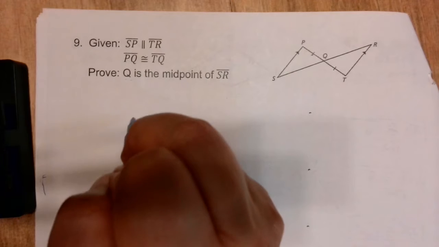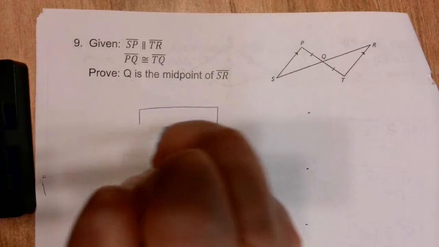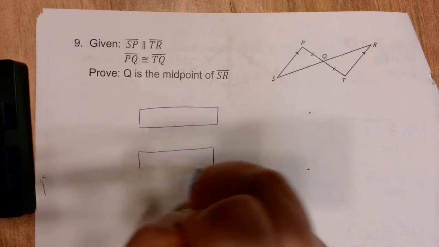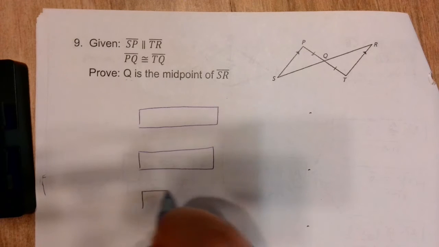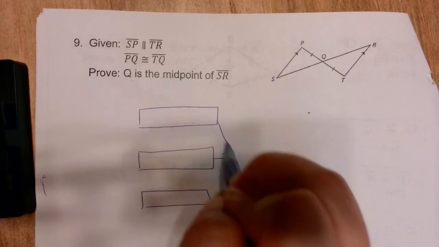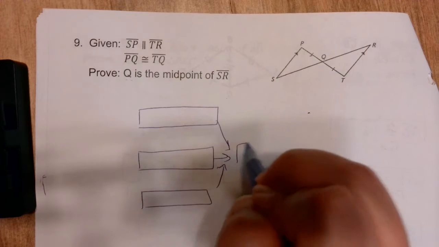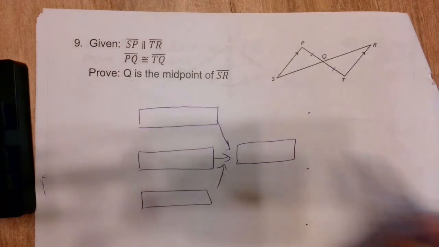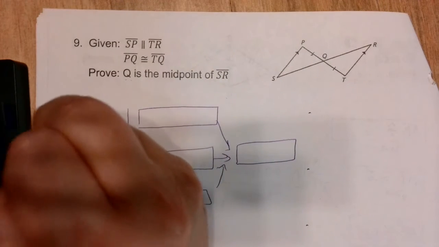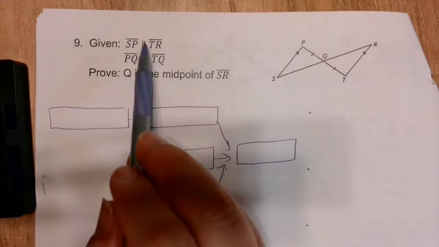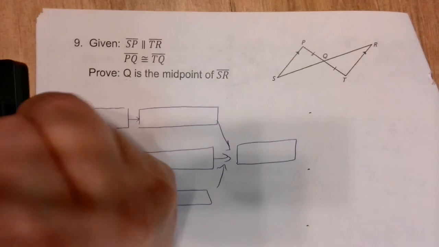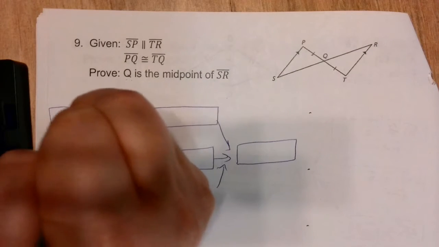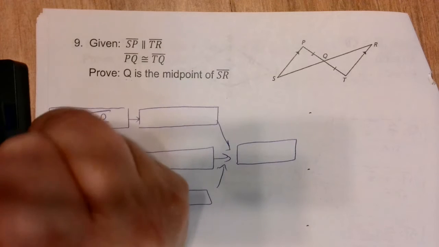So we do need an extra box out front. And I'm going to put it in front of the first one since it was the first given. So SP is parallel to TR, and that's given.